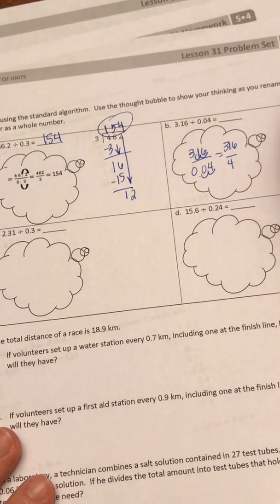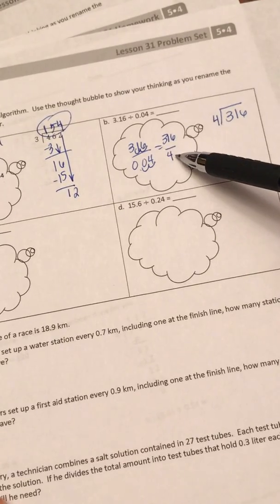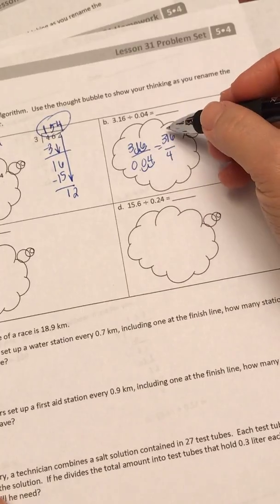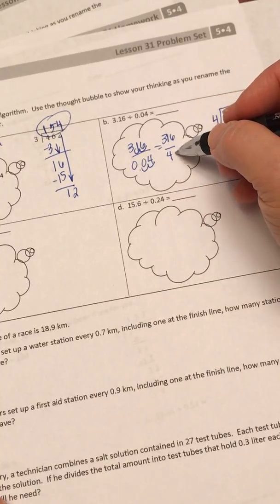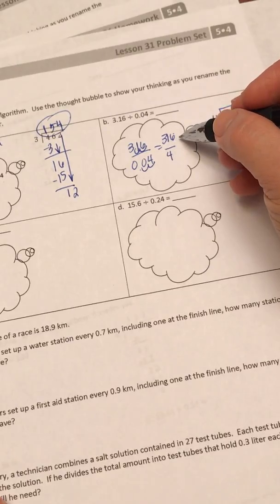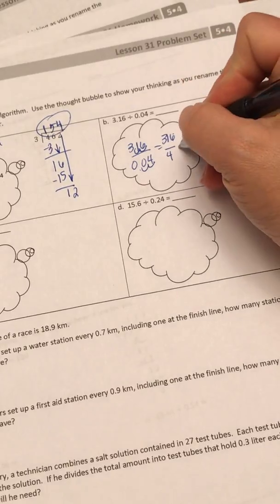I'm going to come over here and I'm going to do the math. Let's take a look and estimate. 4 would go into 300. The closest that I can think is 8 times. It would be 320. So I'm going to go ahead and use that as my estimate.